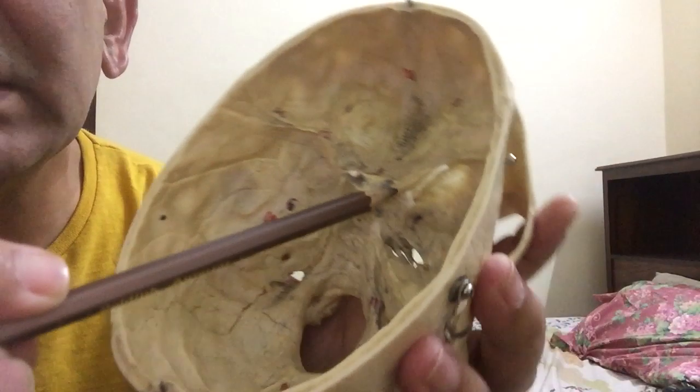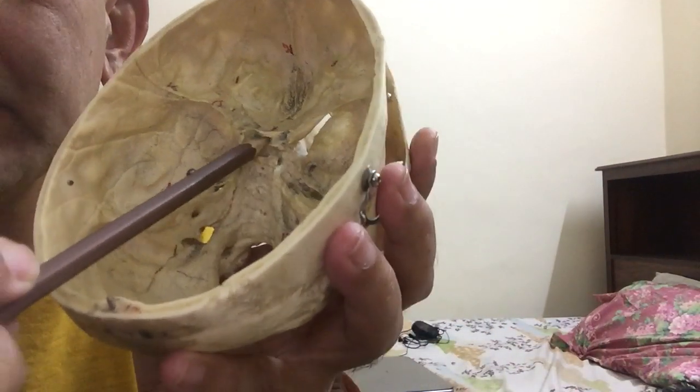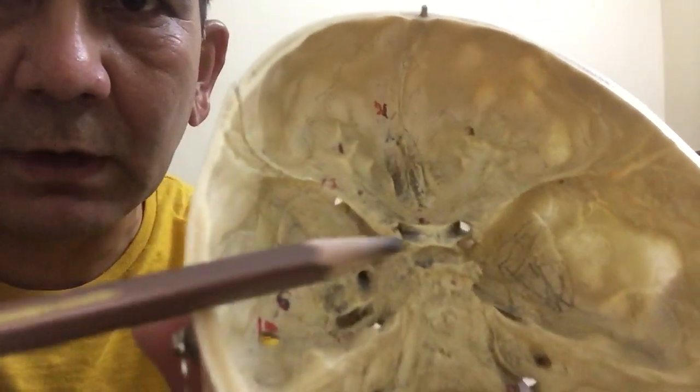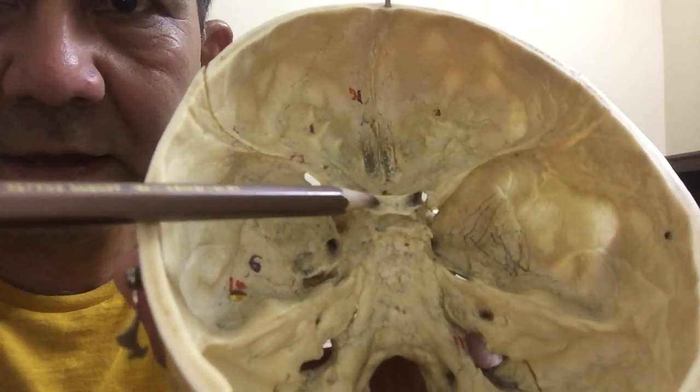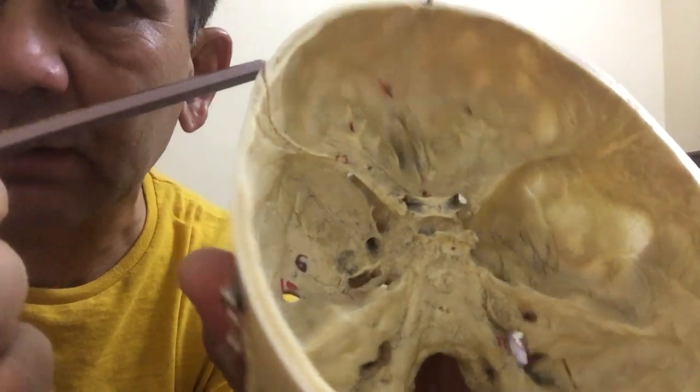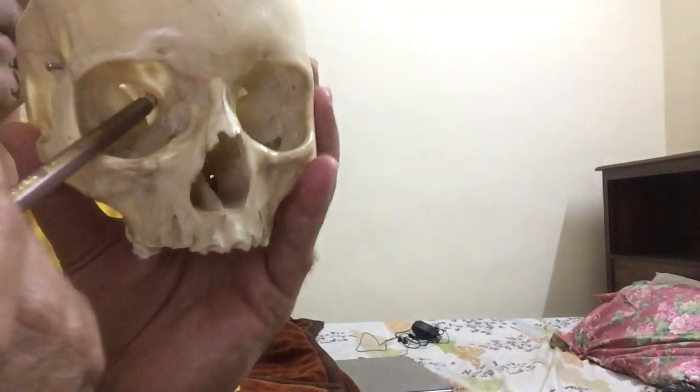Just at the base of the lesser wing is a foramen here. There are two types of foramen here, and this foramen is called the optic foramen. This is the same optic foramen, which you are visualizing from here.